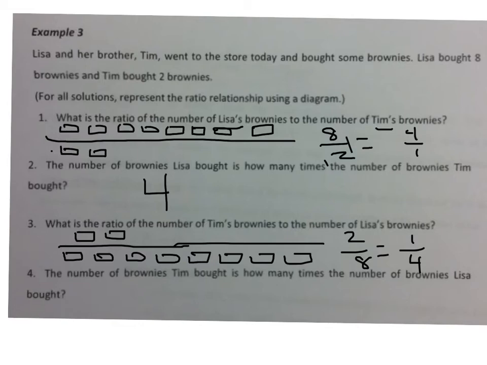So the number of brownies Tim bought is how many times the number of brownies Lisa bought. Well, that's a division question. Well, 1 divided by 4, you could change it to a decimal if you wanted to, but that's basically a reduced fraction. So we could just keep it as 1/4. So Tim bought 1/4 as many brownies as Lisa.